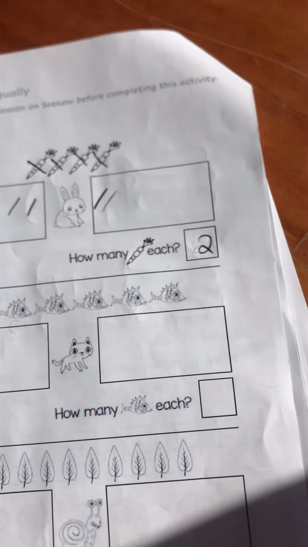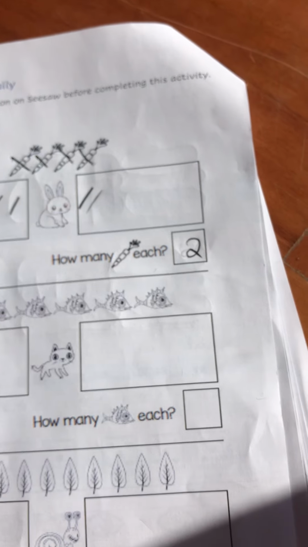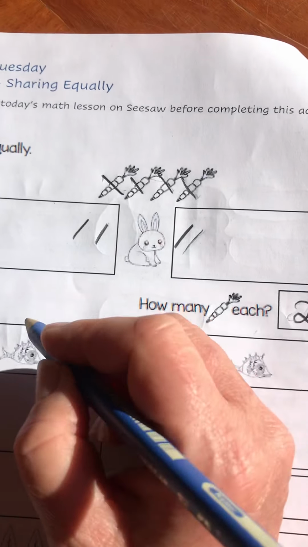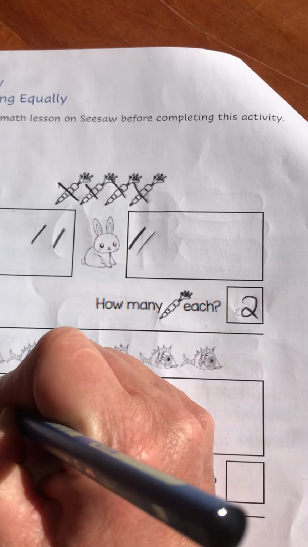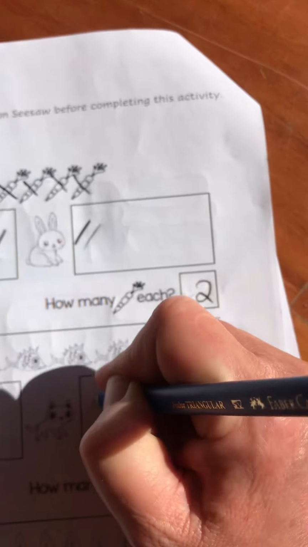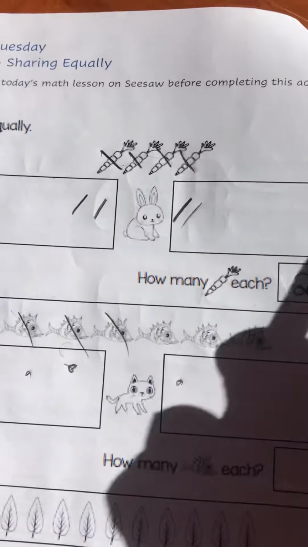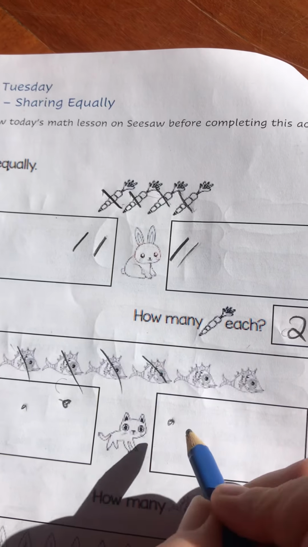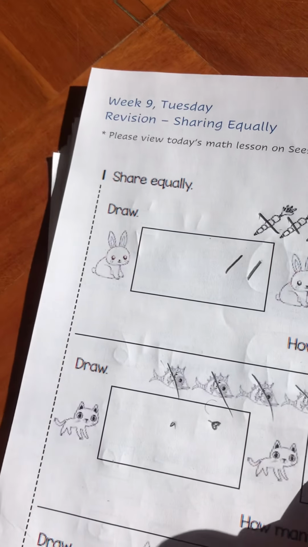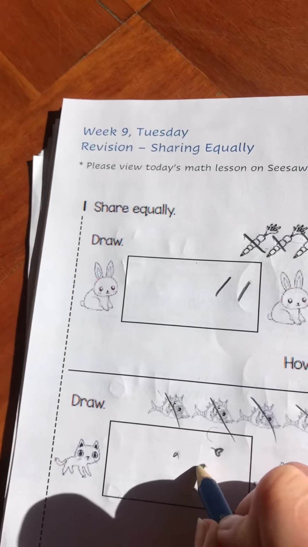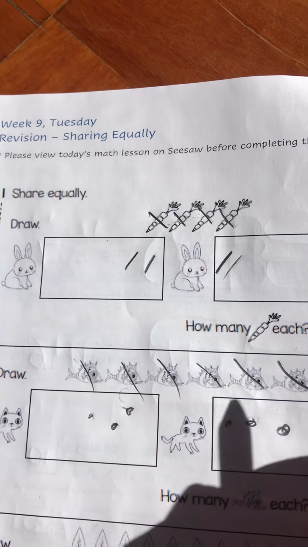Okay, now we have some fish going to some cats. Let's do it. Nice and easy, but practice is good. 1 here and 1 for you. 1 for you. Oops, can you see? And another for you. Oops. 3 for you and 3 for you.